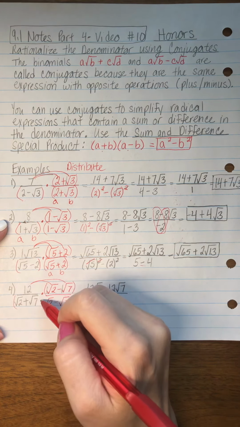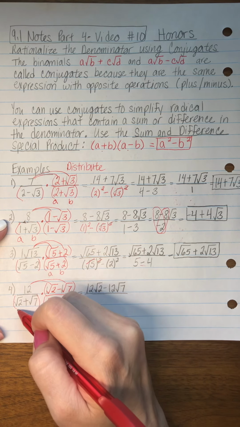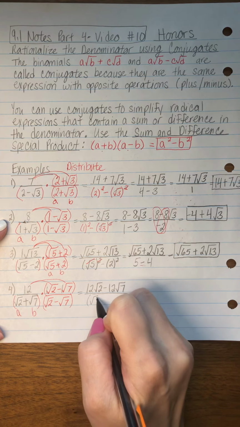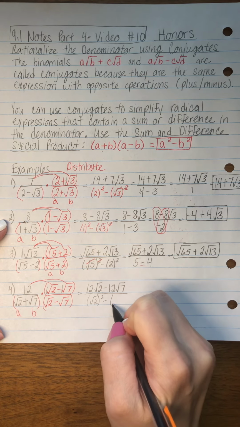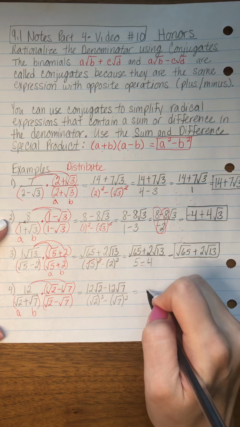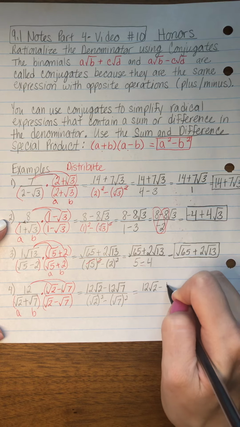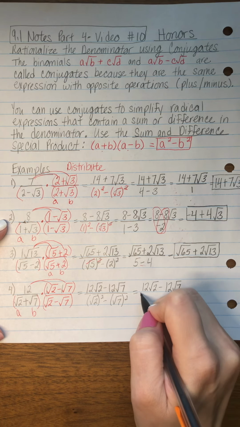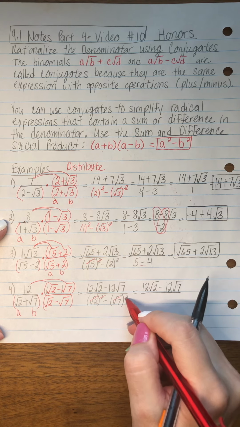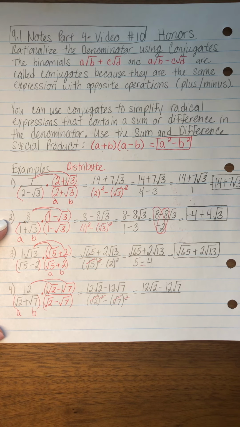let's use this special product in the denominator. Here's our sum, here's our difference. We can call this A and this B. Let's do A squared minus B squared. So we're going to have radical 2 squared minus radical 7 squared. Okay, the top cannot be simplified. We're going to keep the numerator exactly the same, 12 radical 2 minus 12 radical 7, over, let's square the denominator. The square and the square root cancel out for both of these, and I'm left with 2 minus 7.